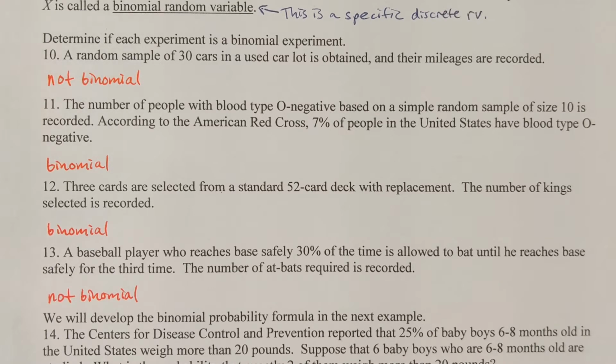Another way to look at it is mileage numbers are not even a discrete variable, right? Since you could have a mileage number of 53,482.7 miles on it, you're not just limited to just whole number values. So it's not binomial because item 3 fails, but it's also not binomial because it's not even discrete. And again, that's our focus, is on the discrete random variable.